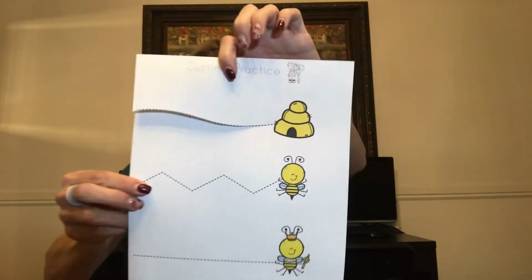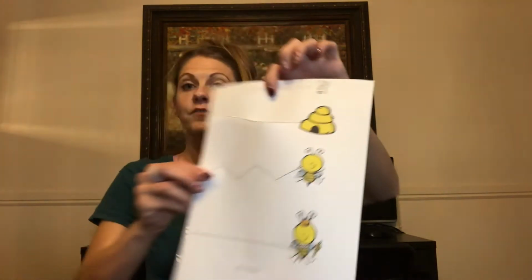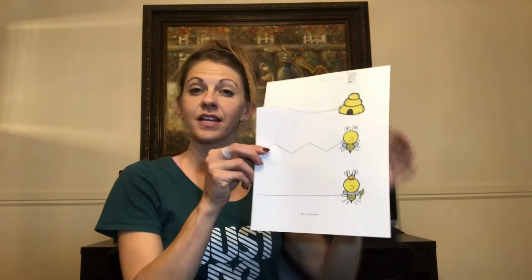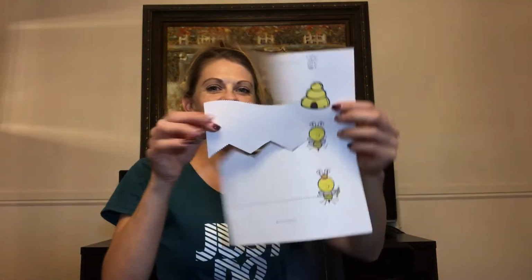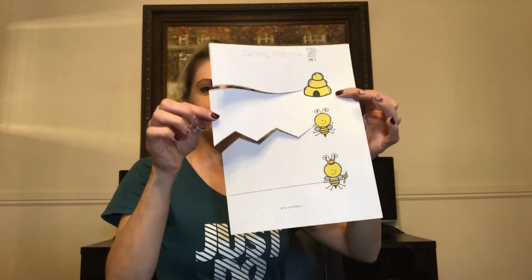Good. Do you see those dotted lines? I followed those dotted lines with my scissors. Sometimes it helps when we're following the dotted lines if we follow them with our finger. So you can follow them with your finger. This one goes up and down. Up and down. And up and down and up. Good. There, see? We cut all the way across. You see how those papers are now cut?